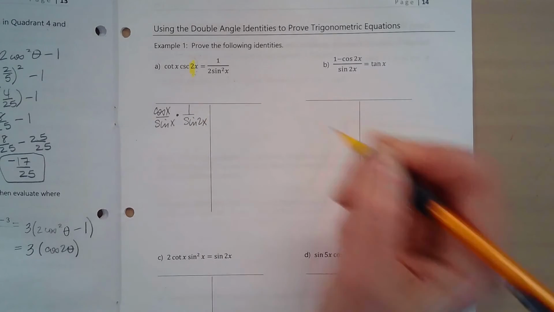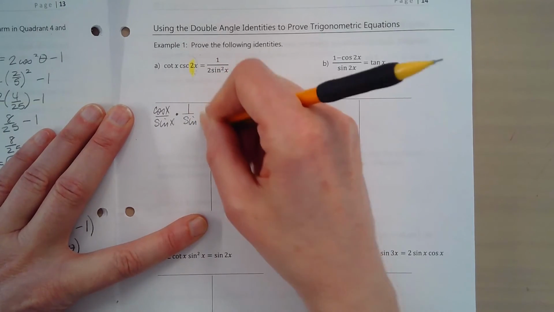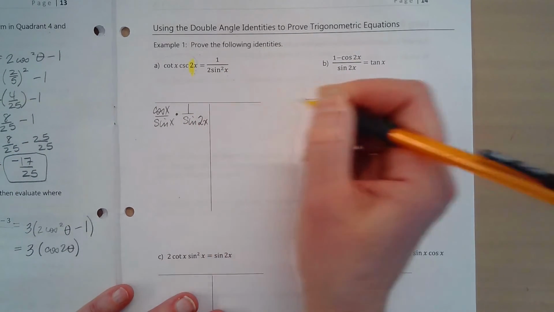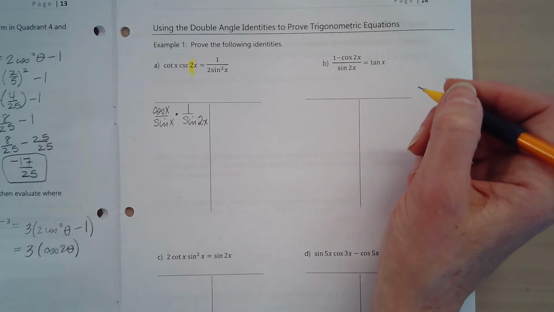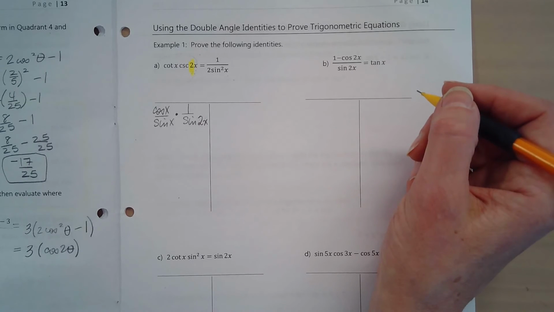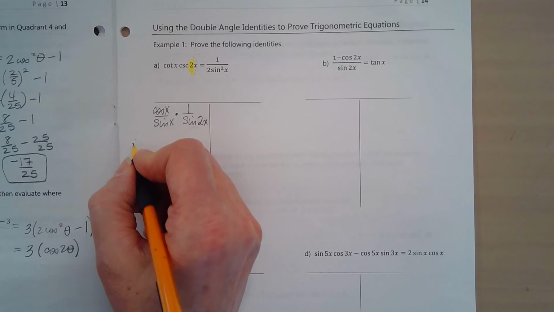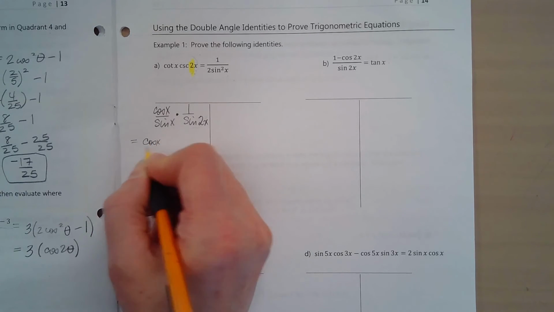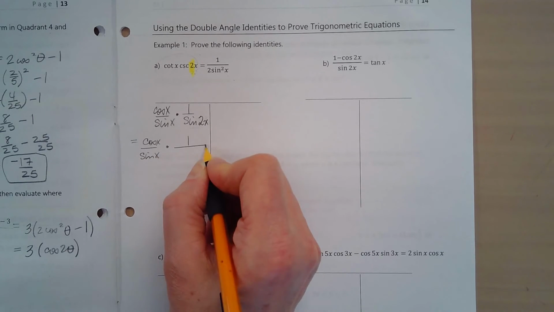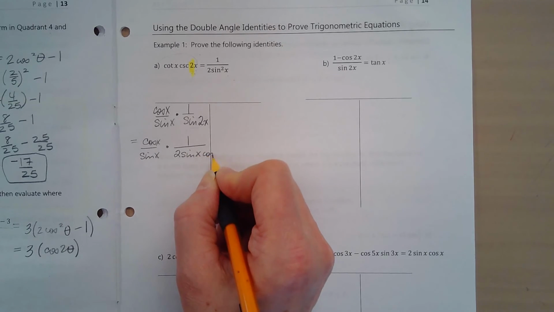Okay, so it gives us a starting point. And when you're writing it, this is going to be hard for you because you're used to writing sine squared x's, but this is a big 2, right? It's as big as the x, so don't write it like a little squared symbol. It's sine 2x. What would you do next? Change this one? Yeah, because we've got to get rid of that double angle, right? So then I have my cos of x over sine of x, and that would just be 1 over 2 sine of x cos of x.